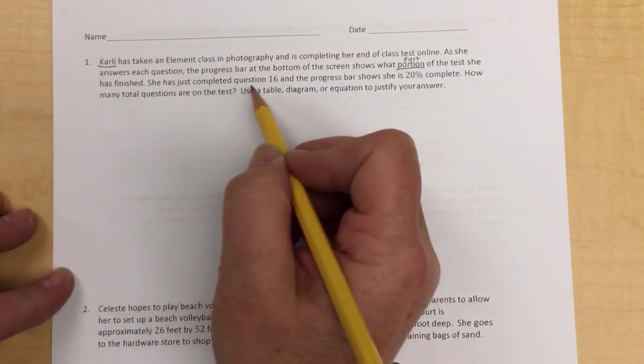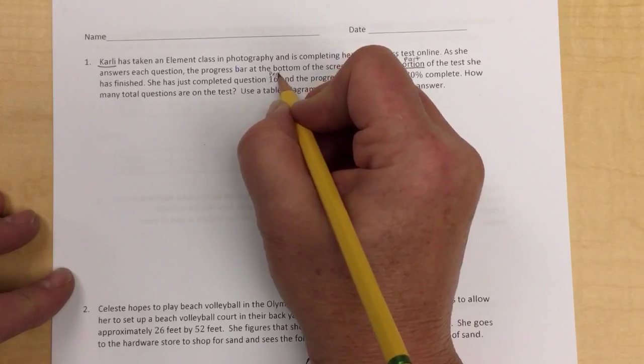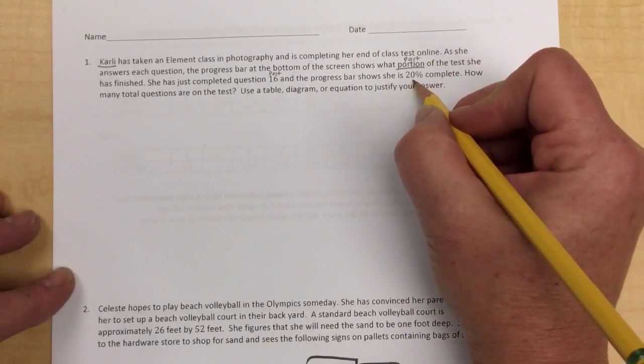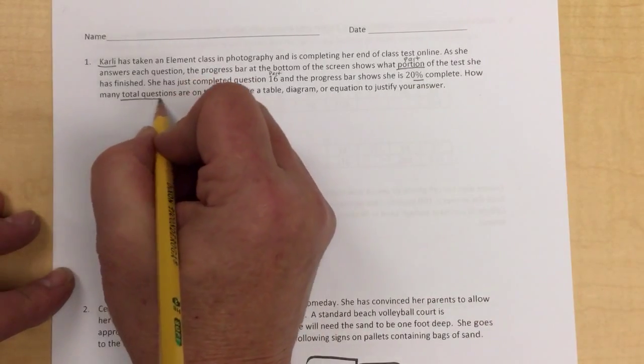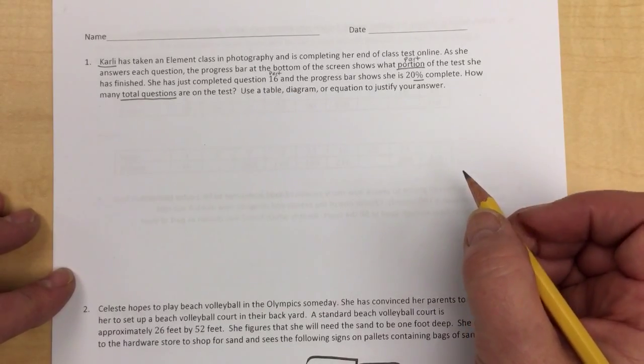She has just completed question 16. So that must be the part also. And the progress bar shows she is 21% complete. So there's our percent. How many total questions are on the test? So we need to know what 100% of this test is.